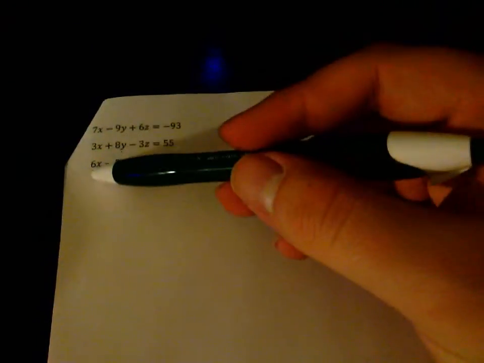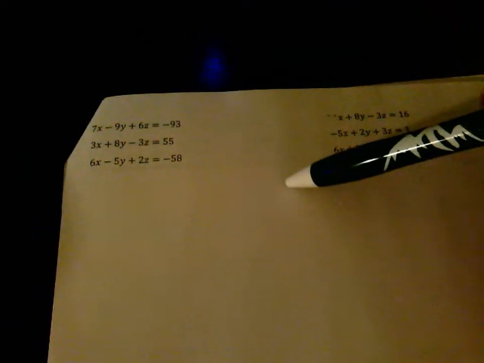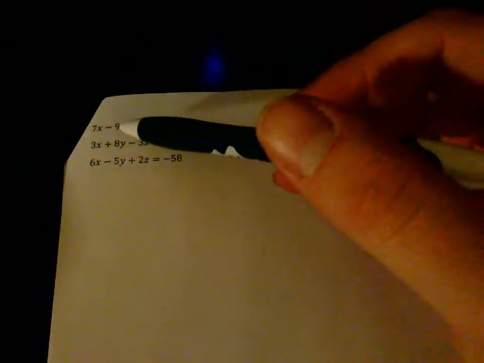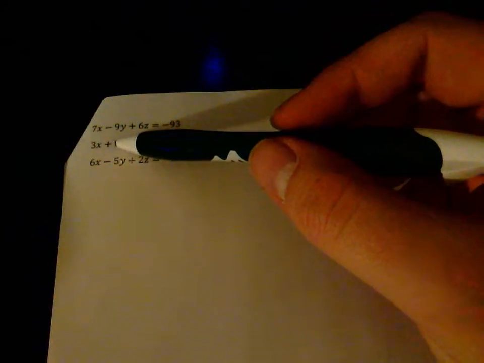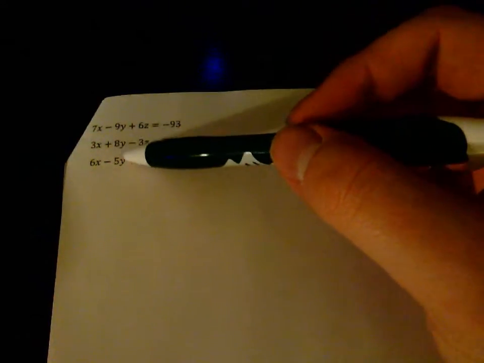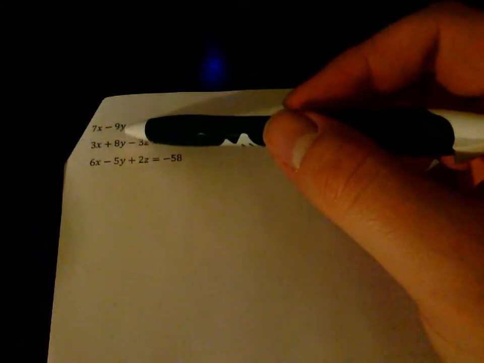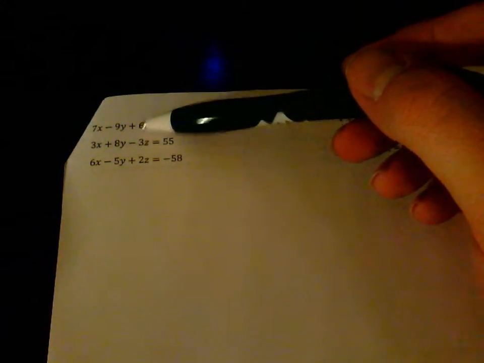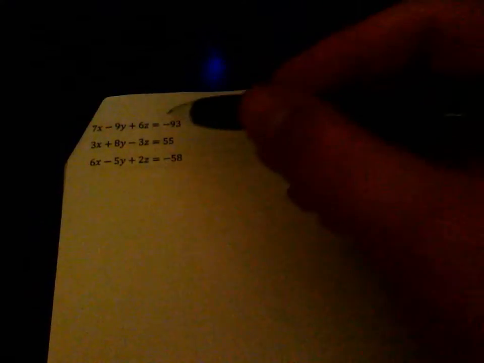Alright, so let's look at the process. 3 can multiply to 6, but it can't multiply to 7. So x's are okay, but they're not the greatest. 9 can't multiply to 8. 8 can't multiply to 9. 5 can't multiply to 8. Y's kind of suck, so I'm going to skip those. 3 can multiply to 6, and 2 can multiply to 6. So actually, I'm going to try the z's.